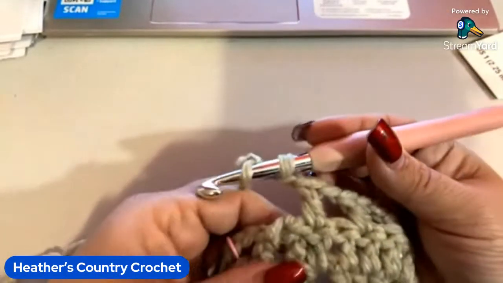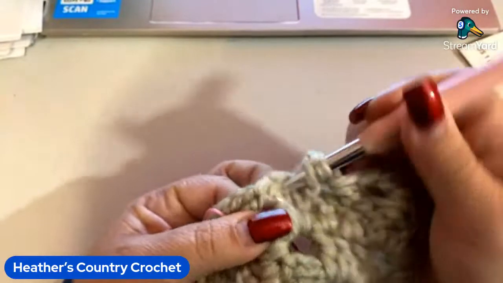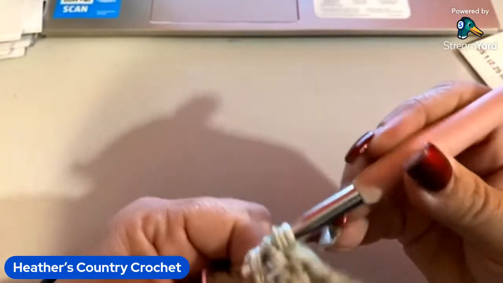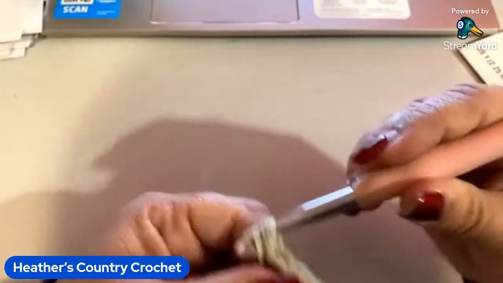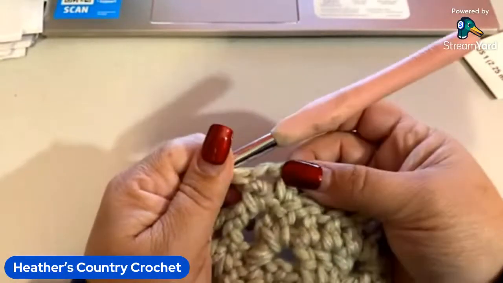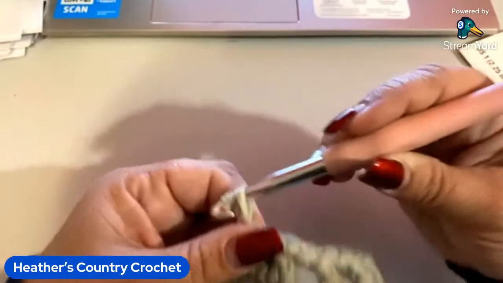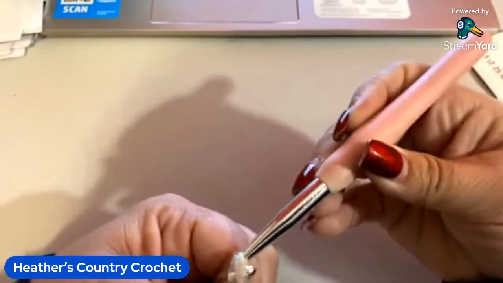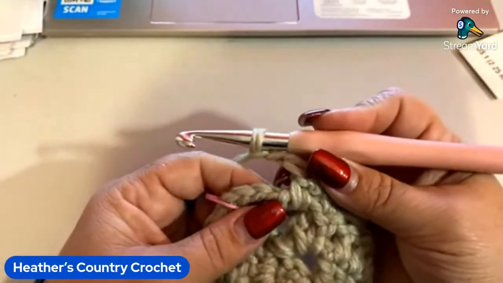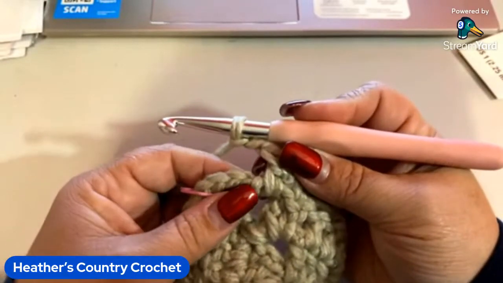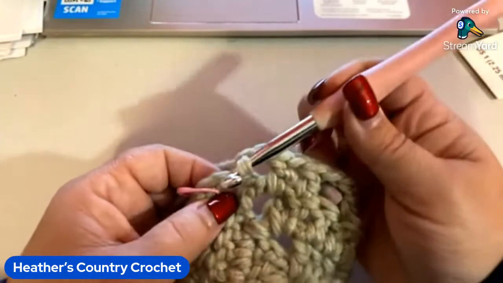So we're going to double crochet into the corner, chain 2, and then here we're going to count up 1, 2, 3 to slip stitch.